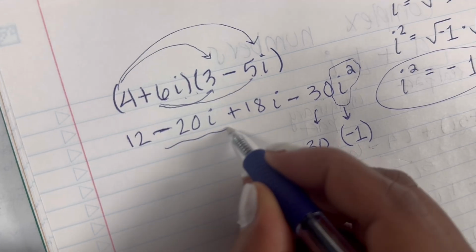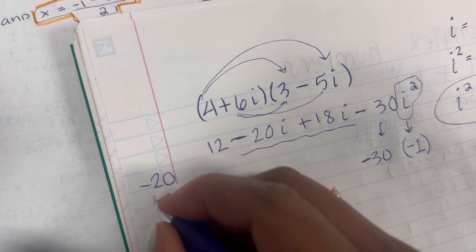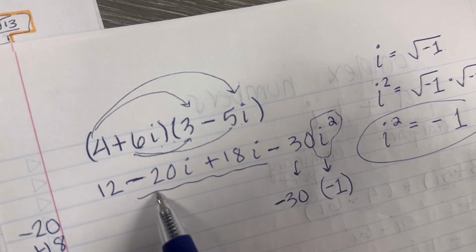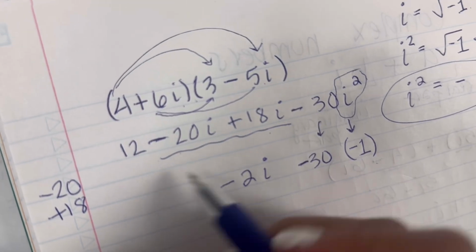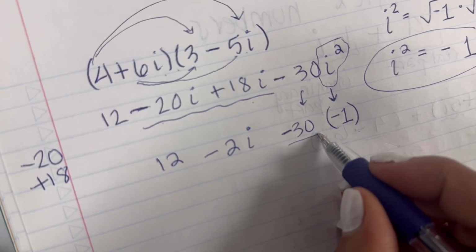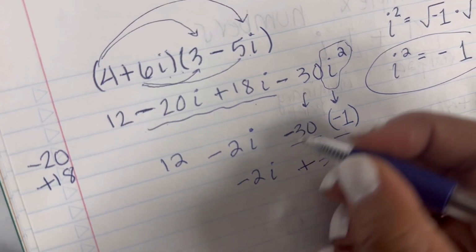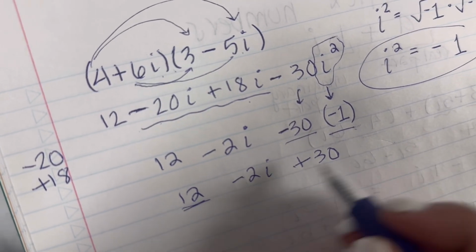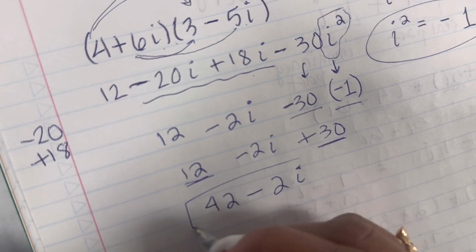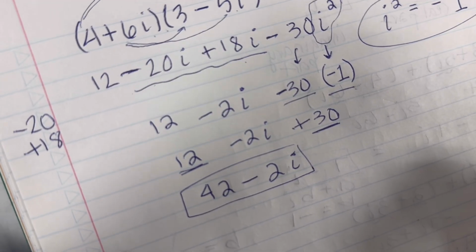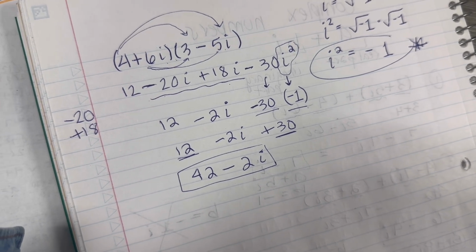Then do a little squiggly to show that you're taking negative 20 add 18. Negative 20 add 18 is negative 2, and then your i. And then bring your 12 down. Negative 30 times negative 1 is positive 30. Don't skip steps because most kids do and they will get the answer wrong. 12 plus 30 is 42 minus 2i. 42 minus 2i is your answer. I think I did it right. 42 minus 2i. Yep.